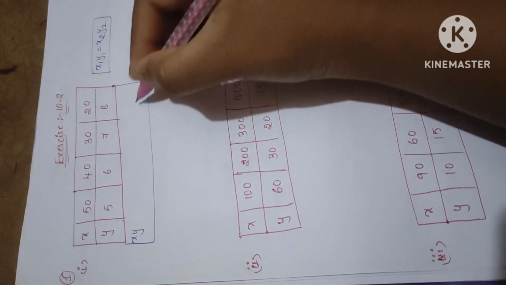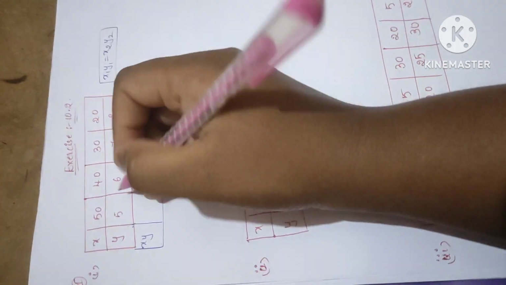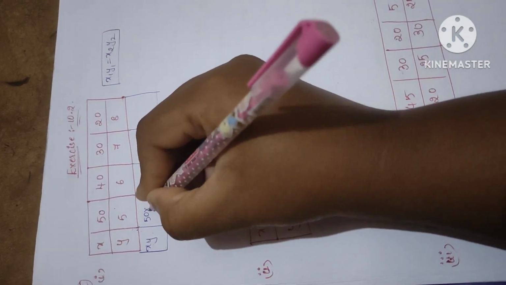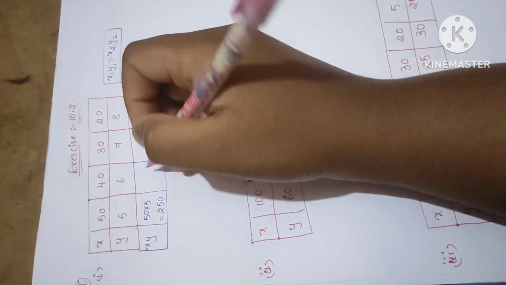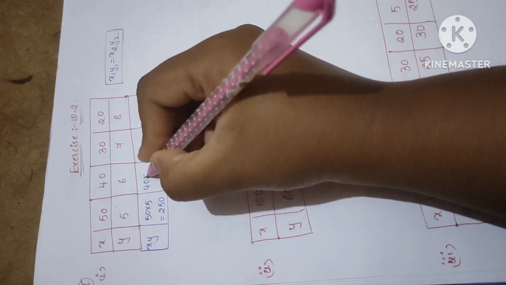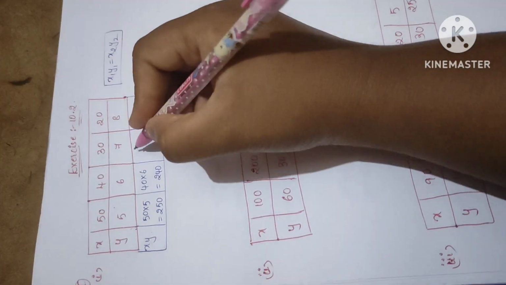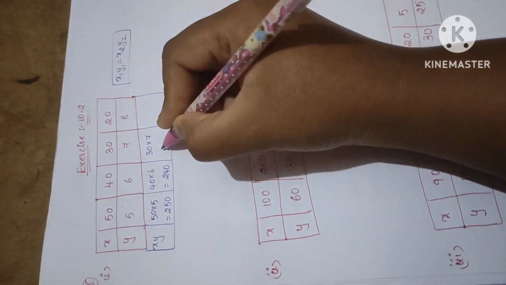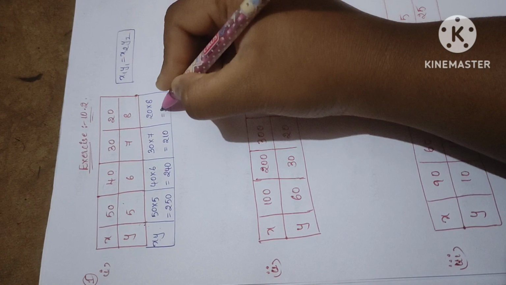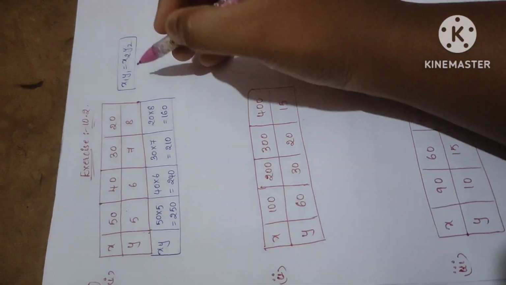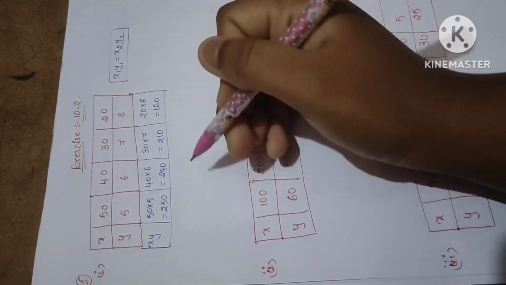Now we have to check the second condition, that is xy equal to constant. x1 y1 equal to x2 y2 equal to constant. We have to get the same value. So now see, in first case 50 into 5, that is 250. In second box 40 into 6, 6 4s are 24, so we will get 240. In third box 30 into 7, we will get 210. In fourth box 20 into 8, we get 160.